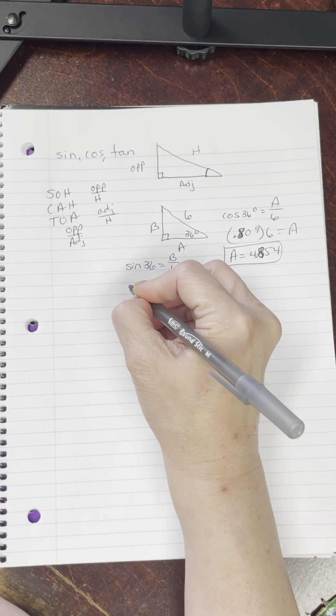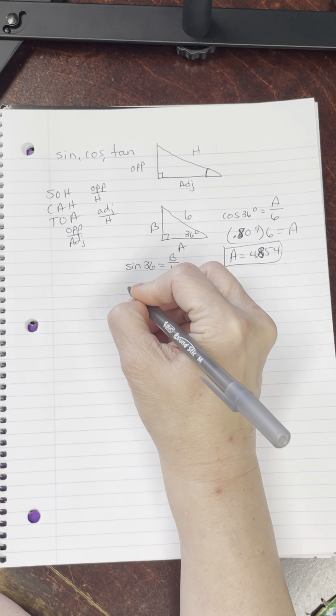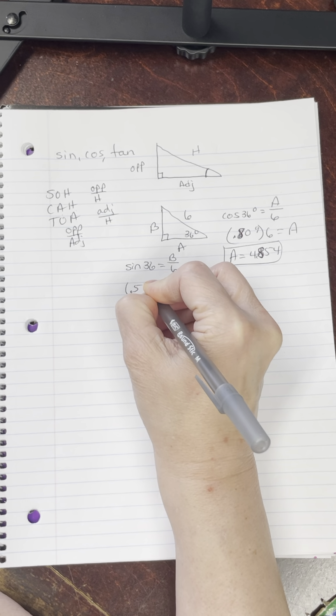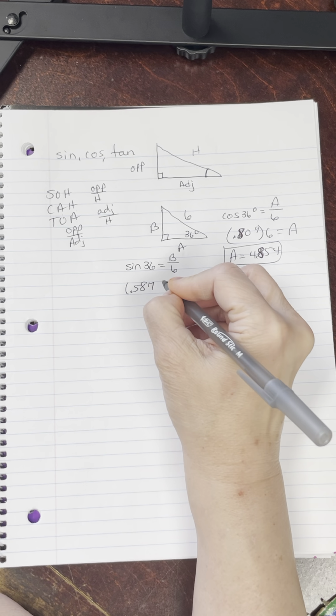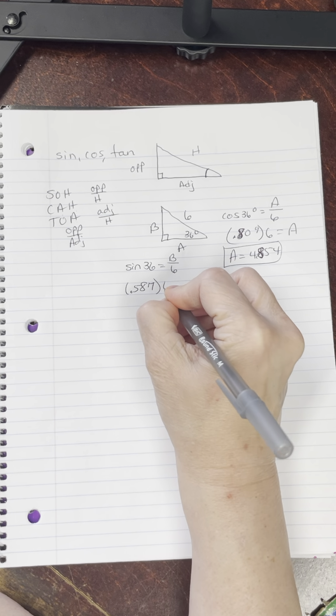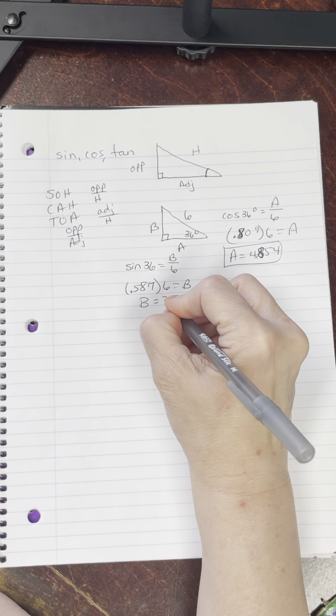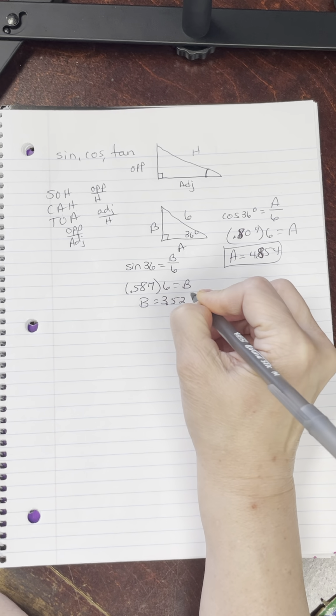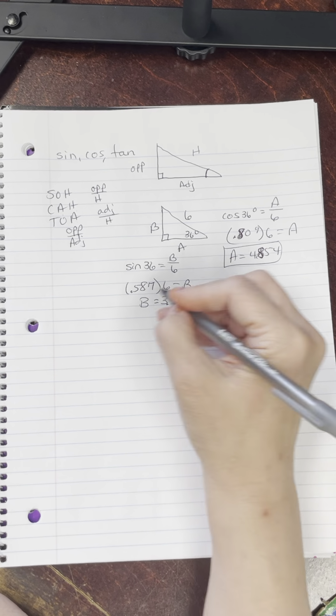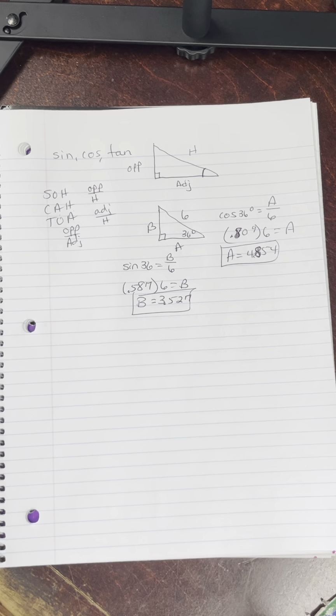Sine of 36, yep, here we go, is definitely 0.587. You could round that off. Multiplied with the 6 solves for B. B is 3.527 if I round it. And those are the answers for A and B. Okay. They were solving it differently; I'm not going to worry about why they were doing that.